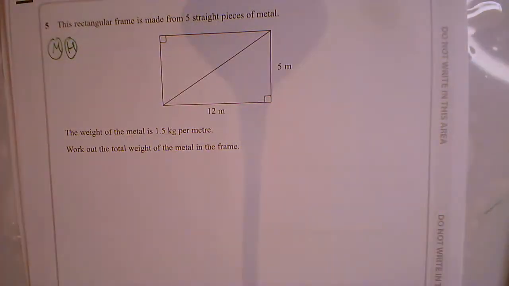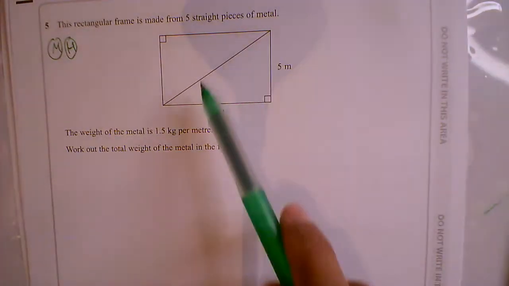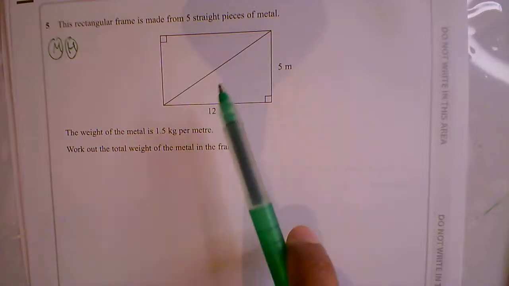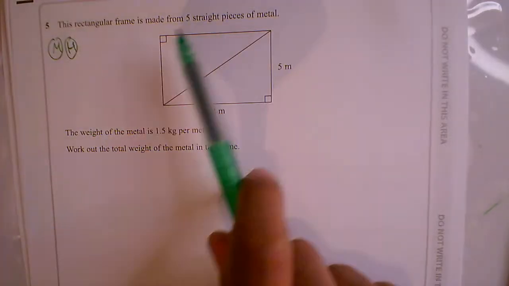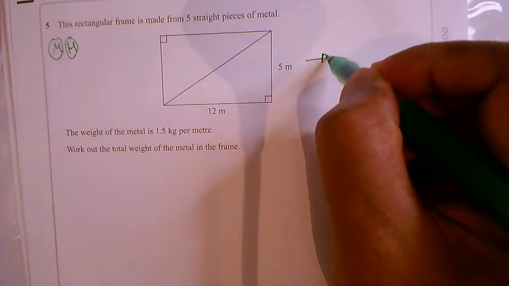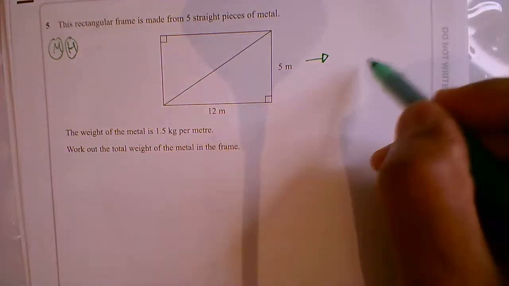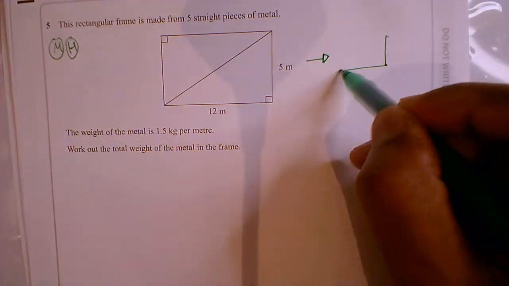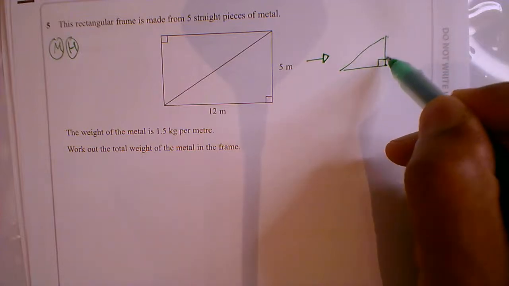But what I will do, rather than skipping, is this is key. Sometimes, even if I didn't understand this, if I look at this diagram and simplify it, what can I see here? I can clearly see a right-angled triangle.